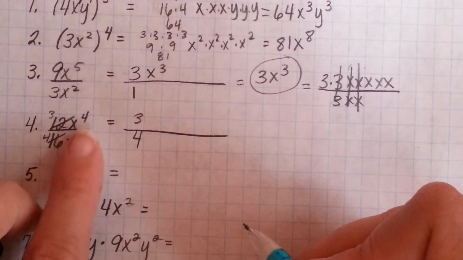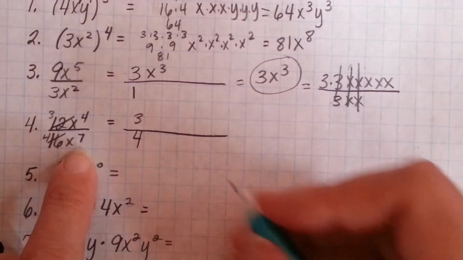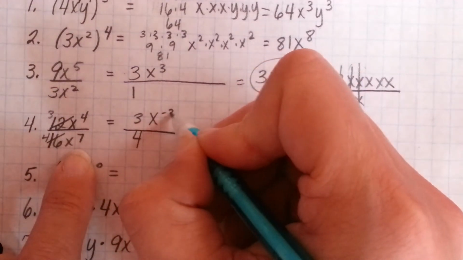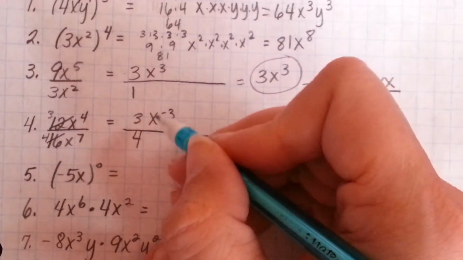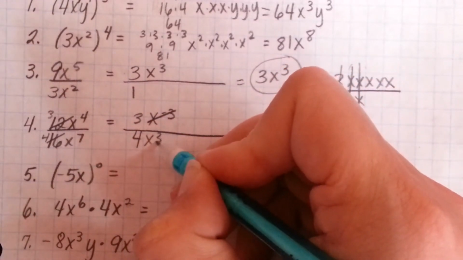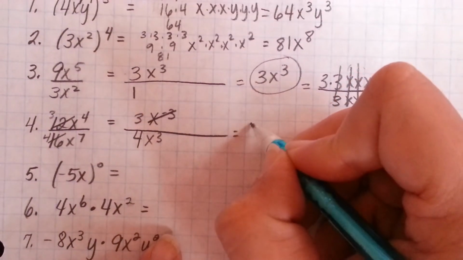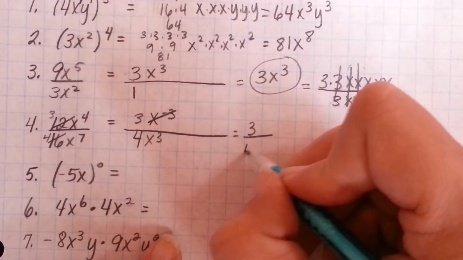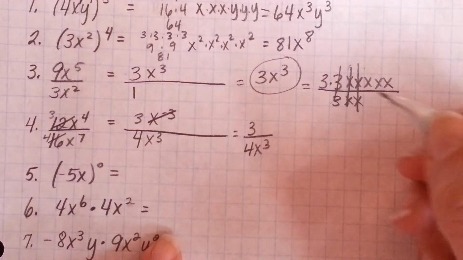Here, if I do my subtracting, I have 4 minus 7, which is negative 3. And I notice that this is unhappy upstairs, so I'm going to move it downstairs, giving me a final answer of 3 over 4x to the third.